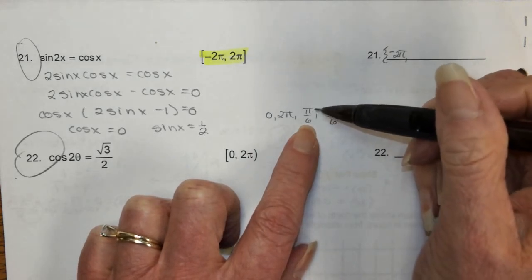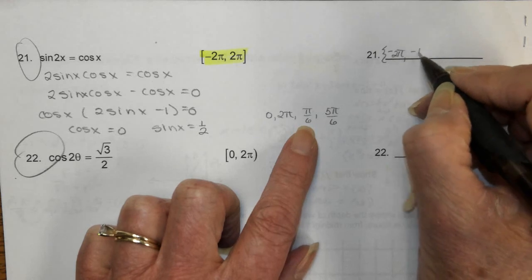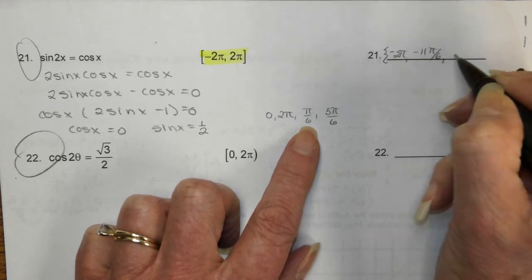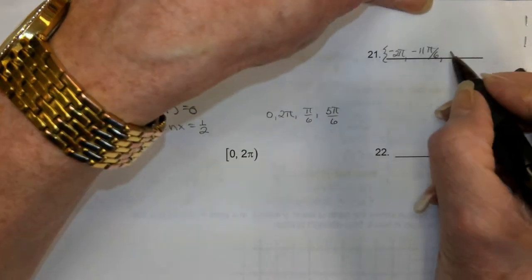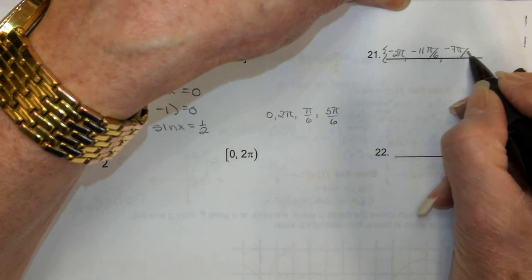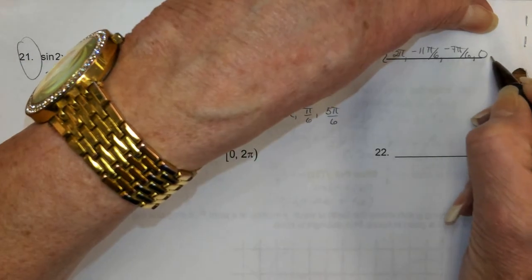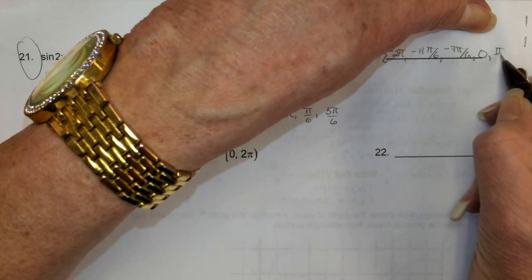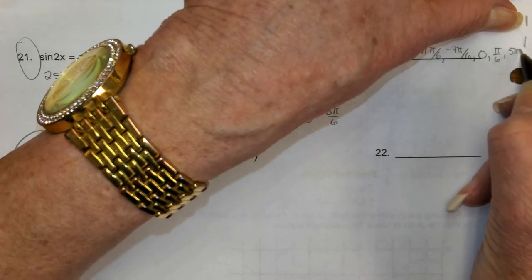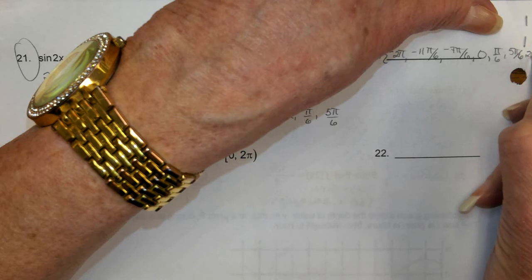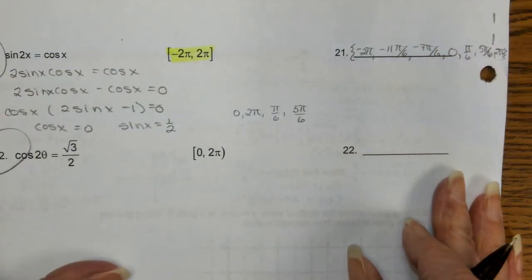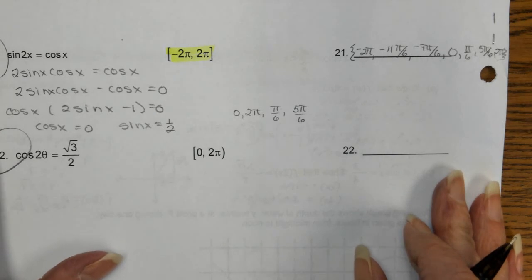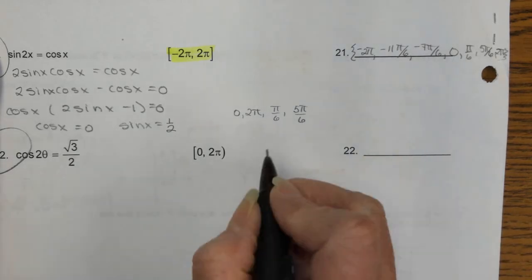Now 2 pi is 12 pi over 6, so I'm going to get negative 11 pi over 6. I also have to subtract 12 pi over 6 from this one. So I'm going to get negative 7 pi over 6. Then I'm going to get 0. I'm going to get pi over 6. I'm going to get 5 pi over 6. And I am going to get 2 pi. And I'm not sure if you can see all those answers, so let me scoot this over just a little bit. And then the last problem is definitely a u substitution again.